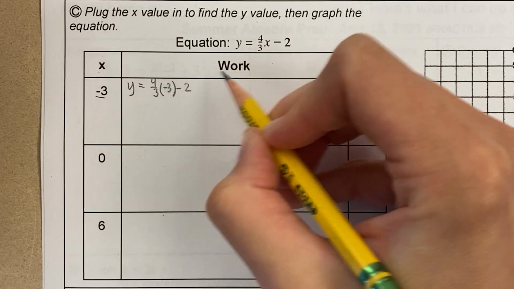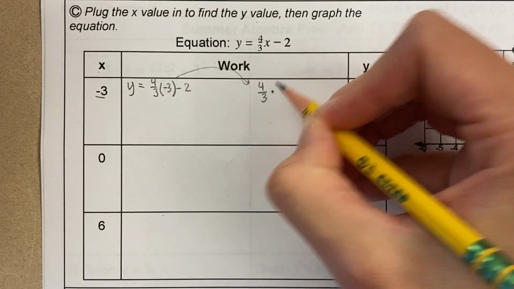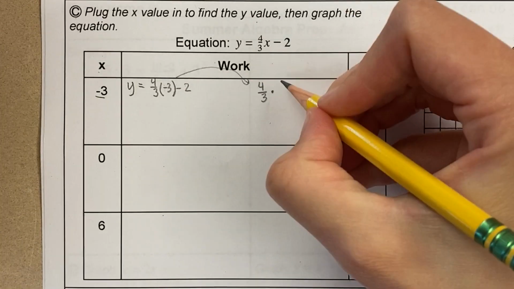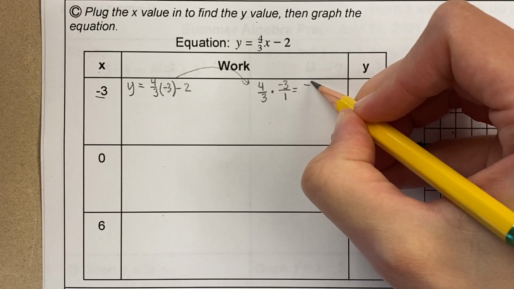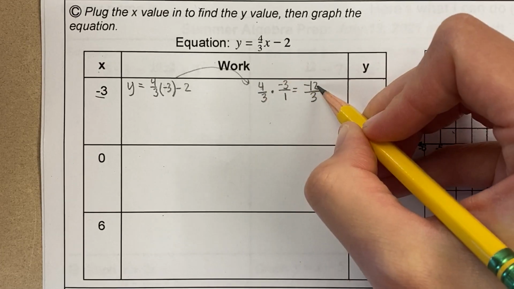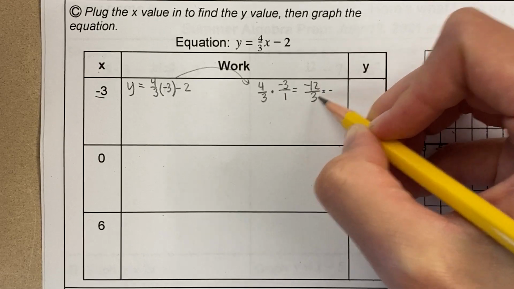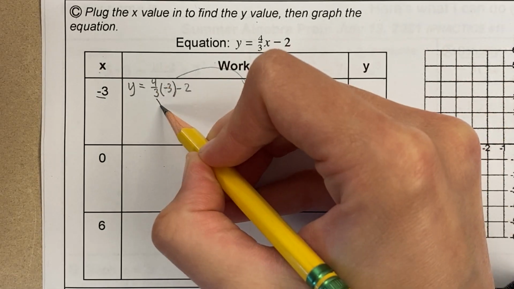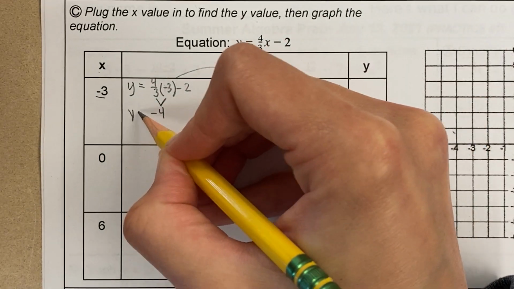Okay, so I plugged in. Now what am I doing? I'm doing this multiplication right here, so I'm going to do it over here. This is 4/3 times -3. I'm going to make that into a fraction, -3/1. This becomes -12/3, right? This is 4 times -3, 3 times 1. Negative divided by positive is negative, 12 divided by 3 is 4. So this multiplication, I just did it over here, and it becomes -4.